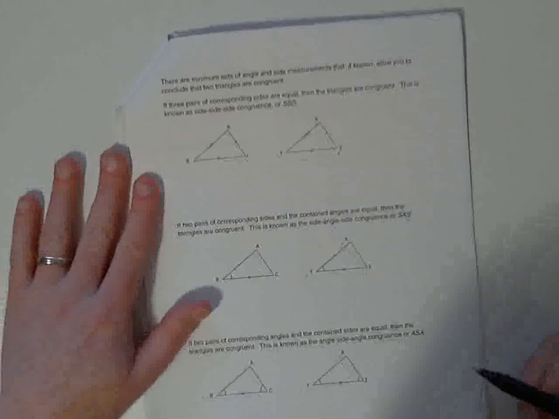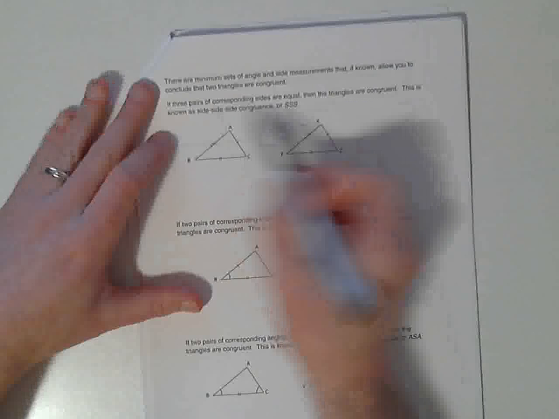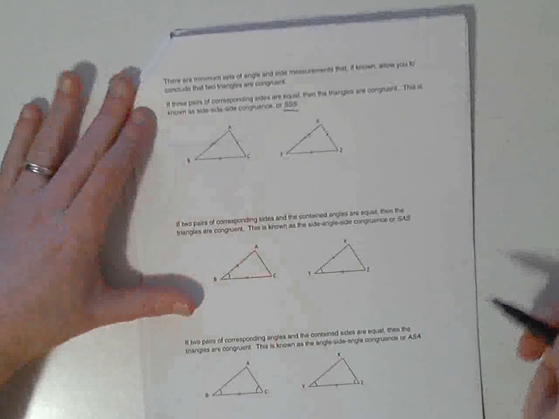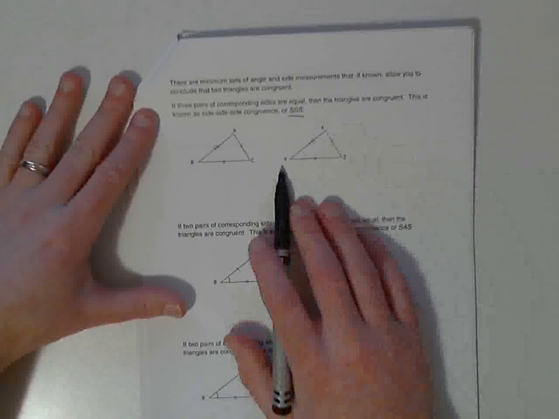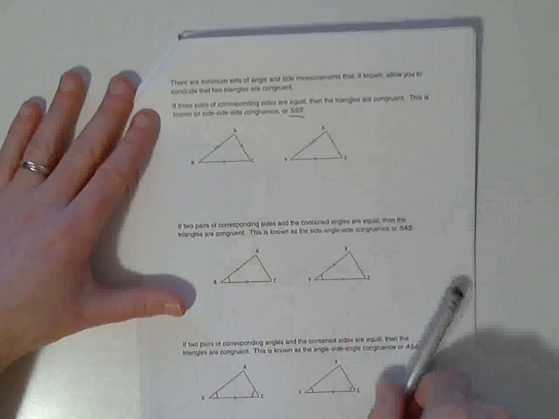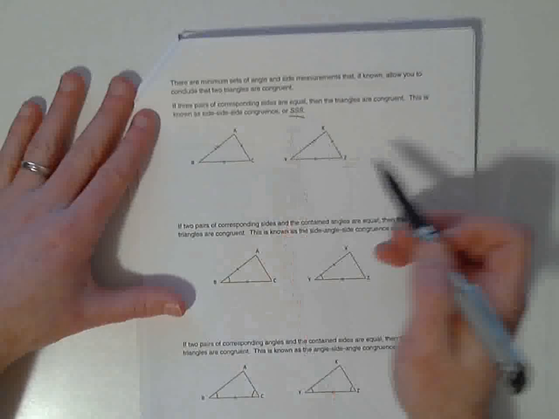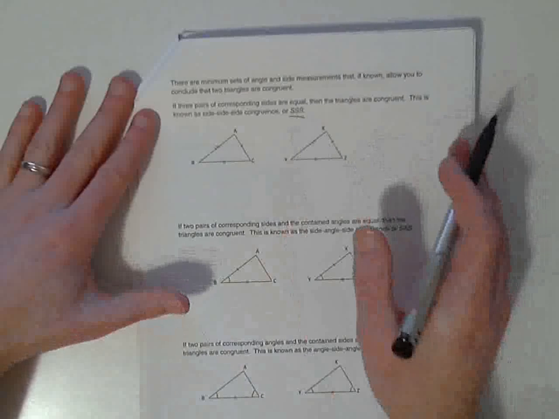That is known as side, side, side, or SSS. So this is our first rule. It's called the SSS rule. So if I'm asking you to prove these triangles are congruent, you wouldn't be able to just say SSS, therefore congruent. That's not good enough. We need to see a bit better than that.